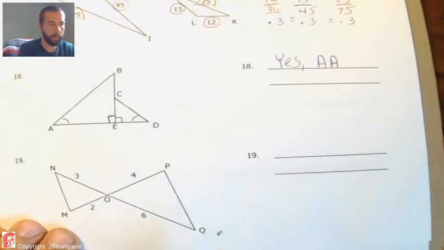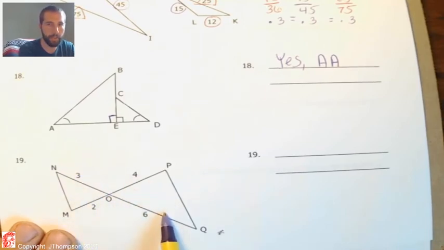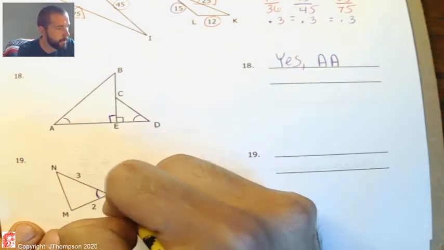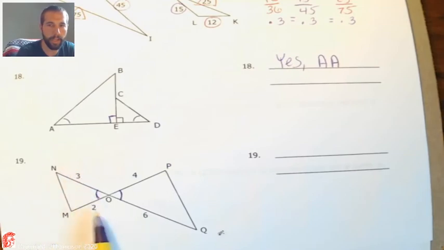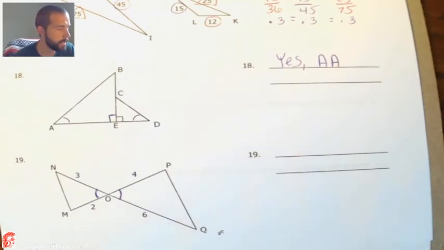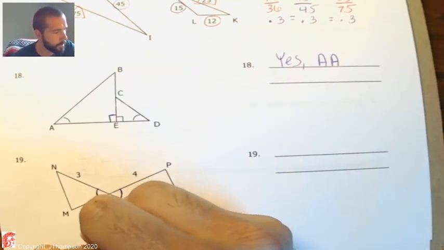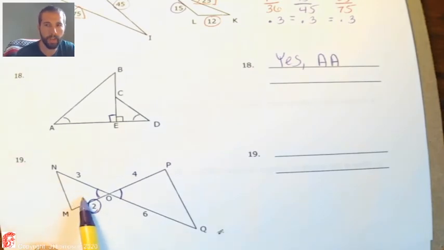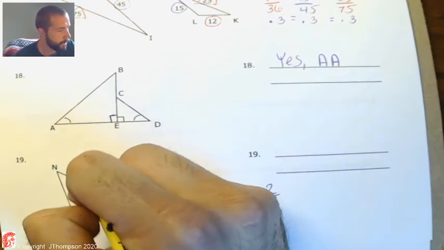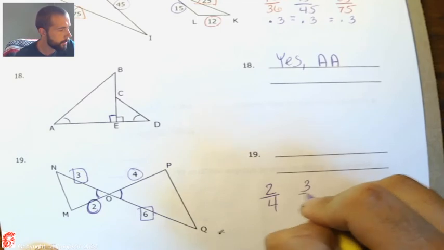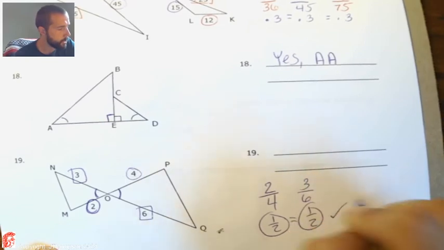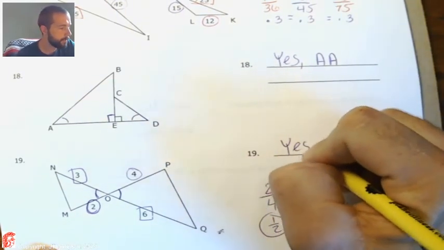All right, and then the last one, they only give us two sides in each triangle. So we can't use SSS. They don't give us any angles, but we do know the vertical angles are equal. But that's not enough to use AA. But since we have two sides with an angle between them, and then two sides with an angle between them, we might be able to use SAS as long as the sides are proportional. So we're going to match up the corresponding sides. So 2 is the small side in this triangle, 4 is the small side in this triangle. So 2 corresponds with 4, and that means that 3 corresponds with 6. 2 over 4 reduces to 1/2. 3 over 6 also reduces to 1/2, so that means the sides are proportional. So these are similar by SAS.